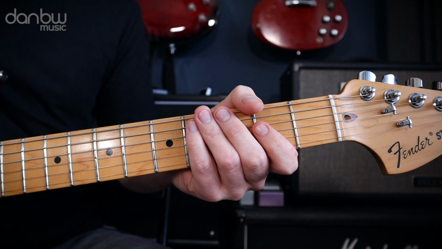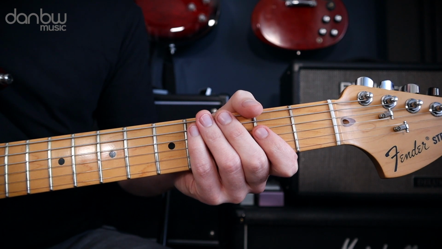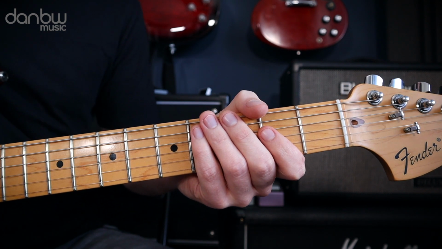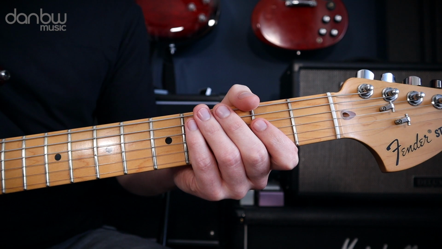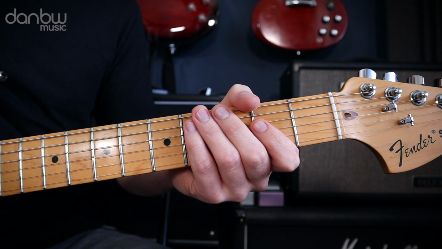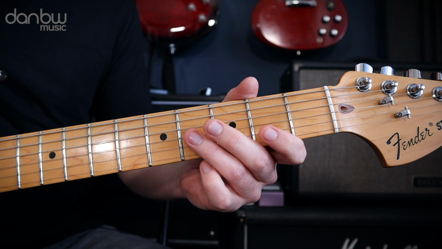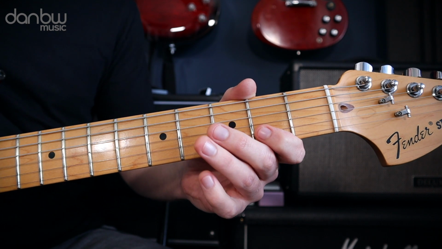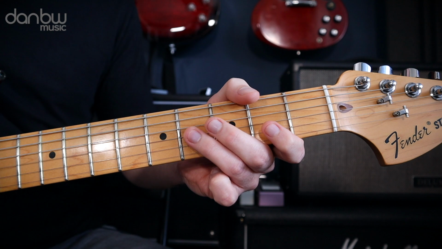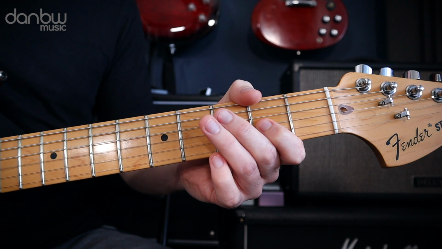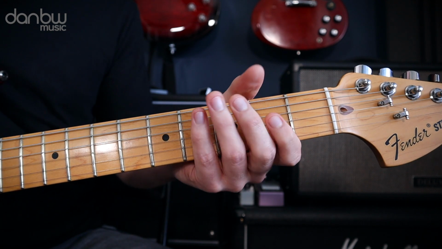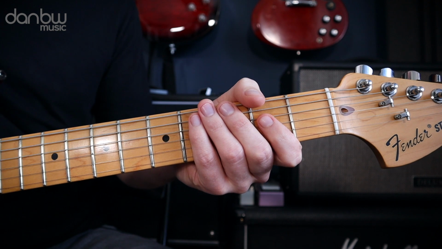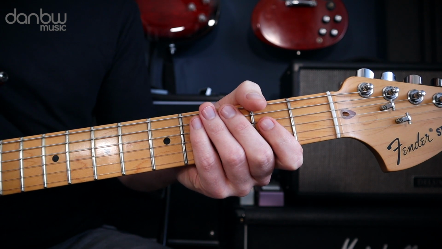Now the first thing we're going to discuss is playing this bit of music using a legato sound. Now legato means that all the notes flow smoothly into each other, so it sounds like this. And not like this. Hopefully you can hear in that second example that there were gaps between each of the notes.